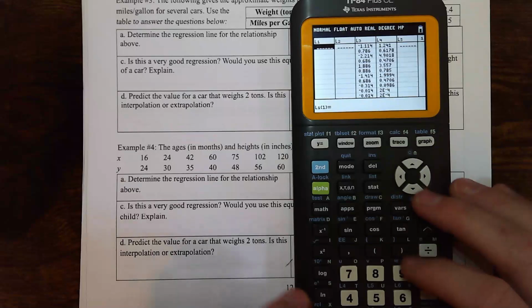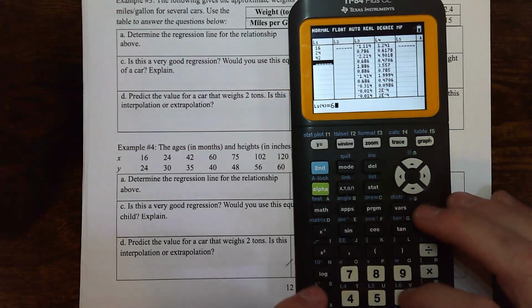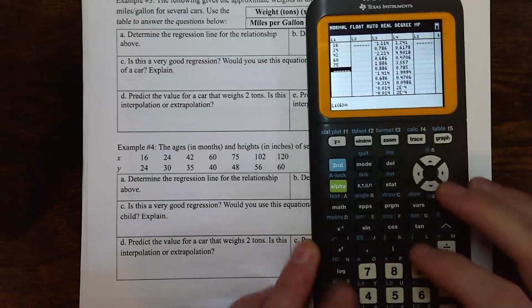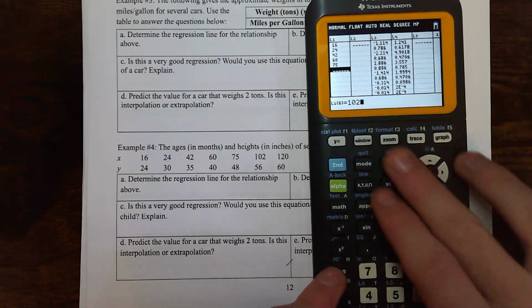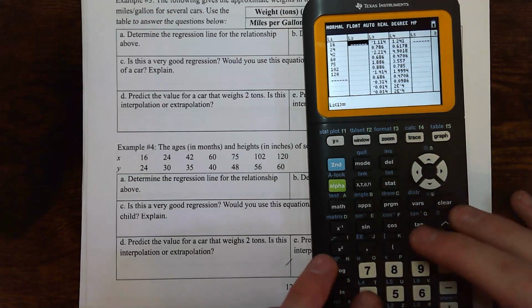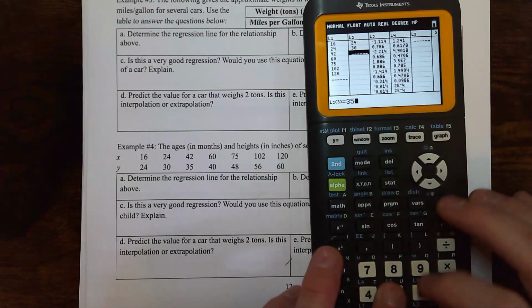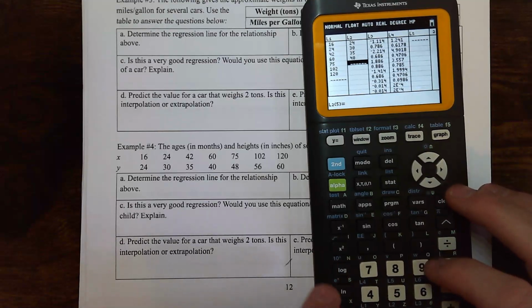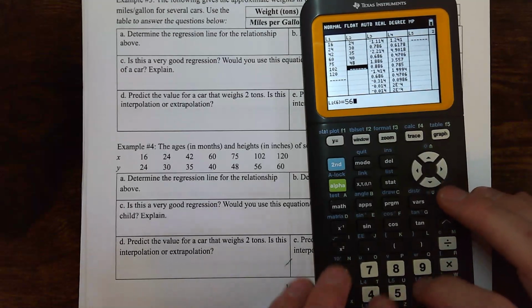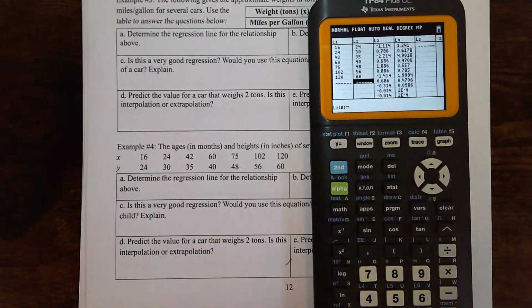I'm going to put my X values in L1, and my Y values in L2. 30, 35, 40, 48, 56, 60. Okay. So my X values are in L1, my Y values are in L2.